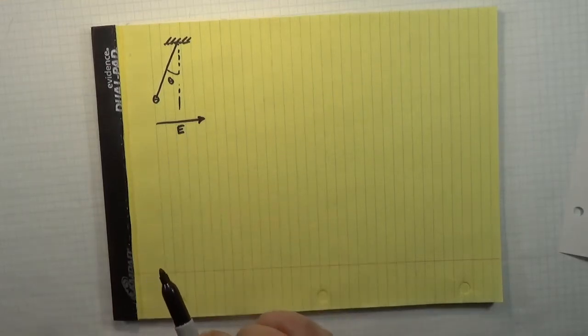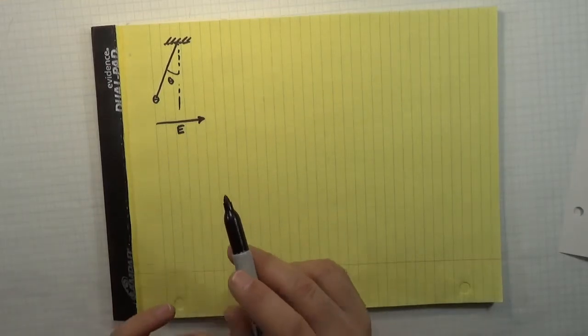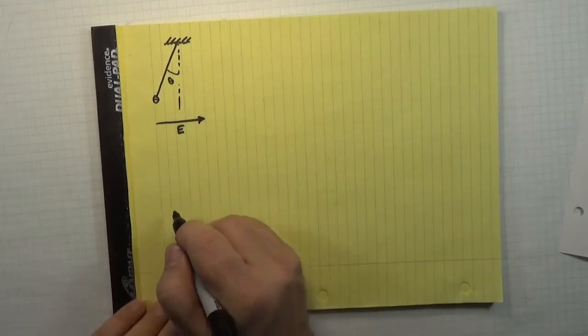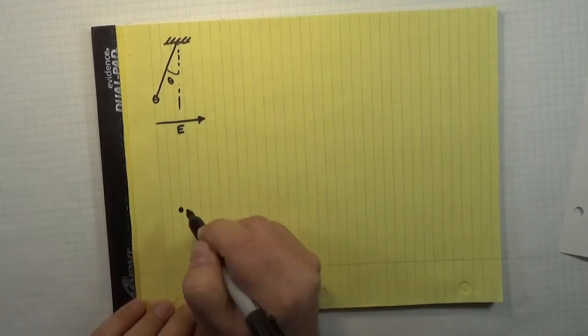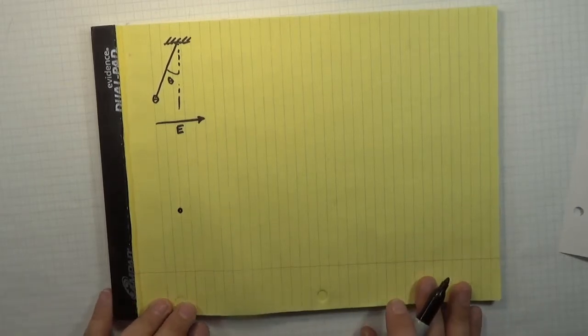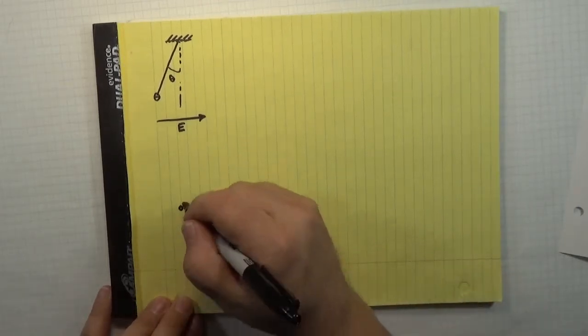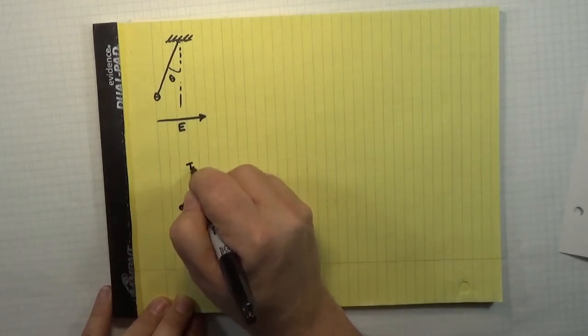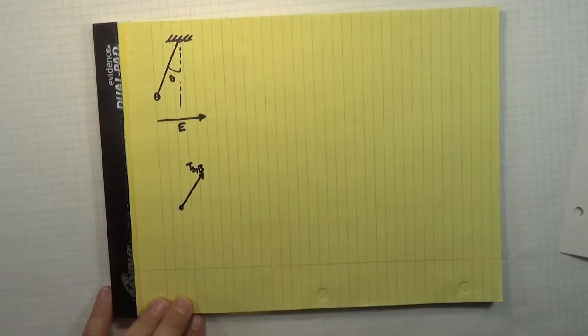Okay, so now that I have my physical diagram, the next thing I need in order to solve the problem is actually the free body diagram. So let me draw that. I'll represent the ball by a dot. There are three forces in this problem. So the most obvious one is the tension of the string on the ball.